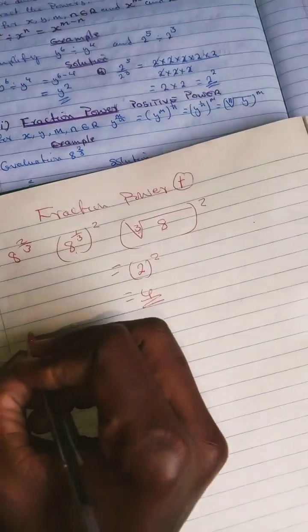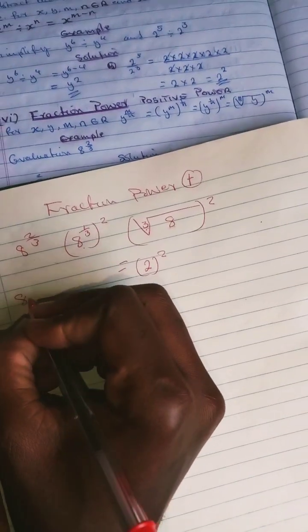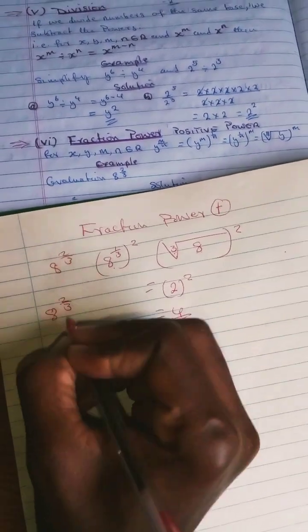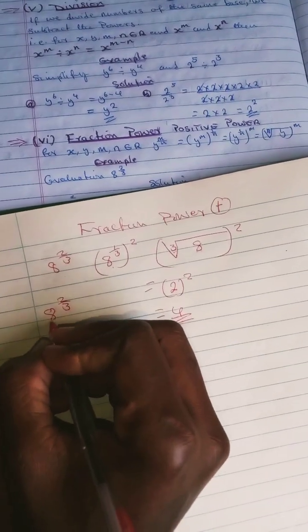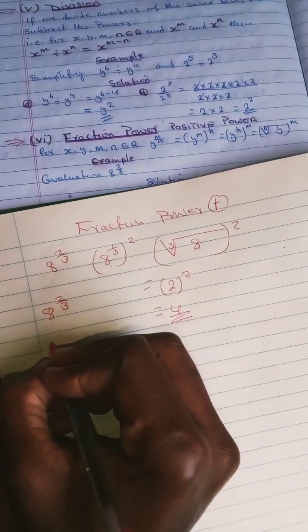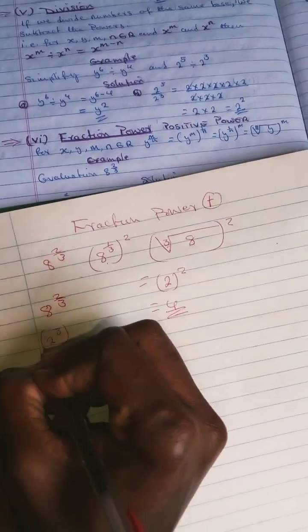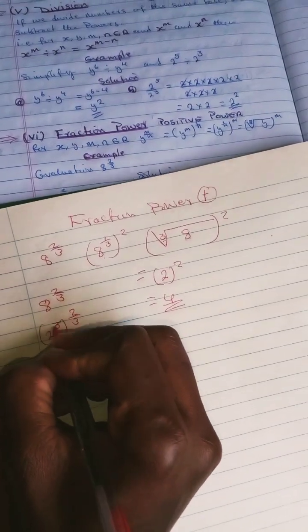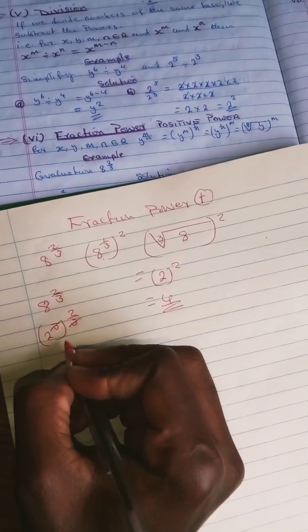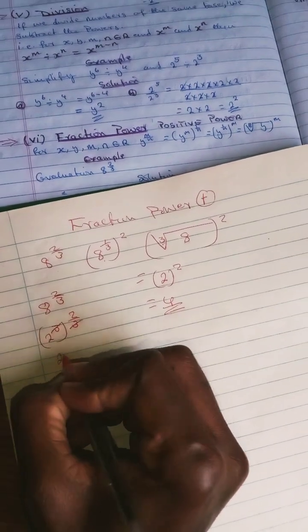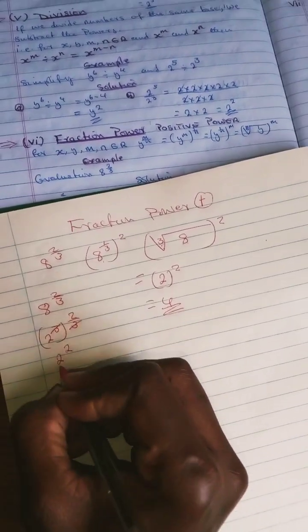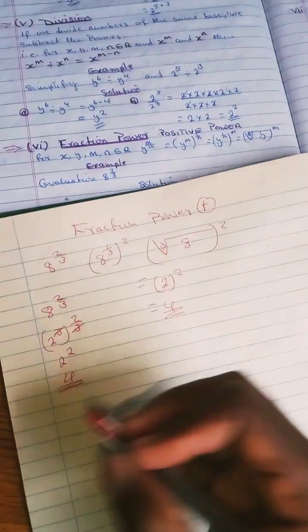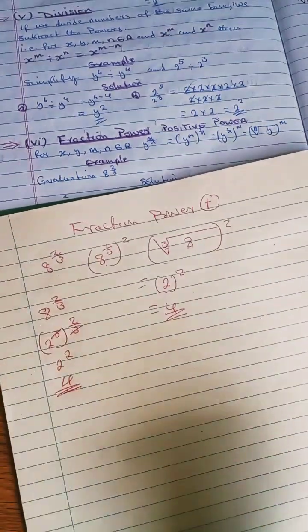We can say 8 raised to power 2 over 3. The best way to simplify is to change the base. We are going to say 2 to power 3, multiplied by 2 over 3. So you see, this 3 and this 3 divide each other, cancel. We are saying that now 2 is raised to power 2, and 2 to power 2 is simply 4. So this method or this method, whichever you use, you are going to get the answer correct.